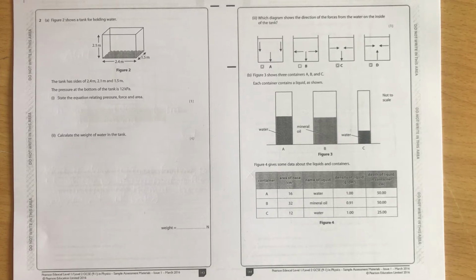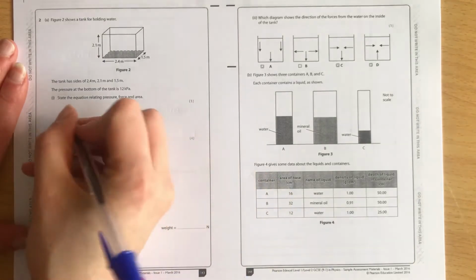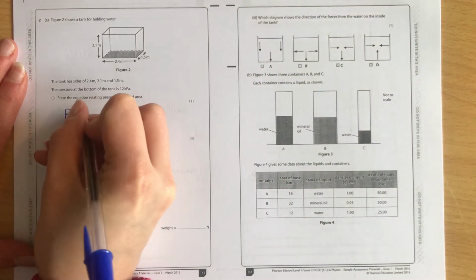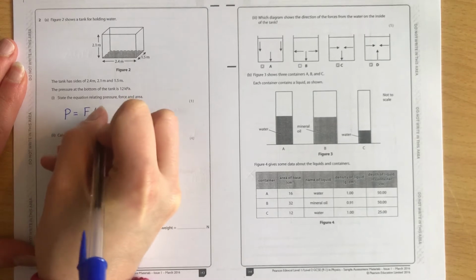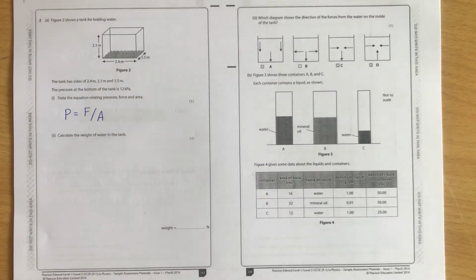State the equation relating pressure, force and area. So this is another equation that you need to know, and it's that pressure equals force over area. And this is one that I often see written wrong as pressure equals force times area, divided by.